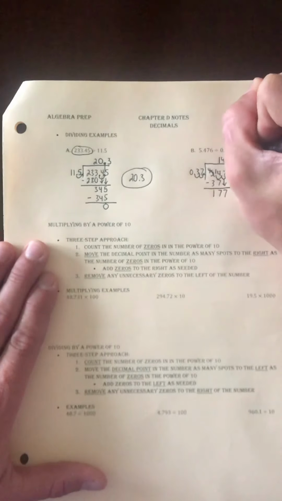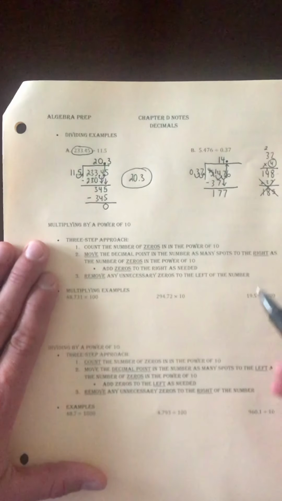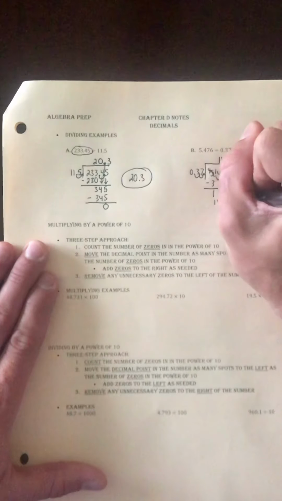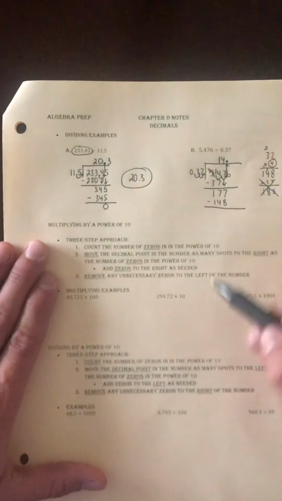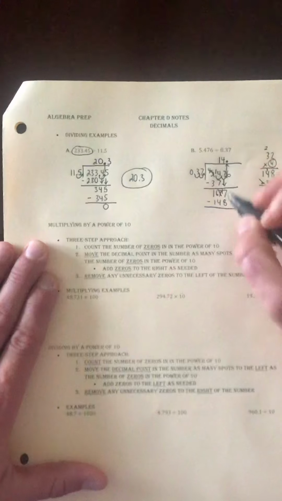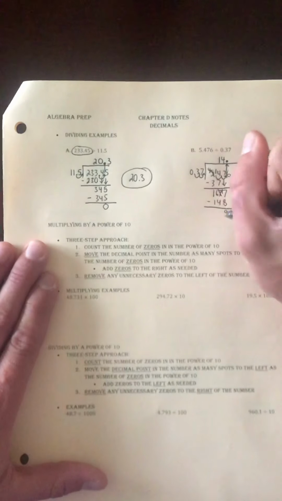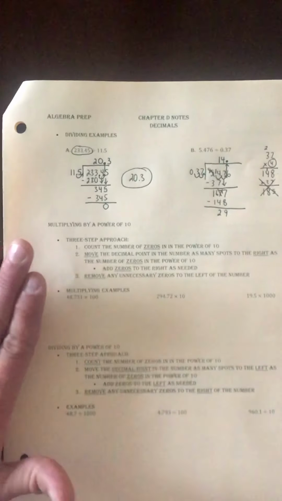So I'm going to write that 4 up here, and then I'm going to write the number that I figured out 4 times 37 was, which was 148, underneath. Going to do my subtraction and go from there. Well, 7 minus 8 can't do that, so go next door and borrow 1. So I've got 17 minus 8, which is 9. 6 minus 4, which is 2. 1 minus 1 is 0.